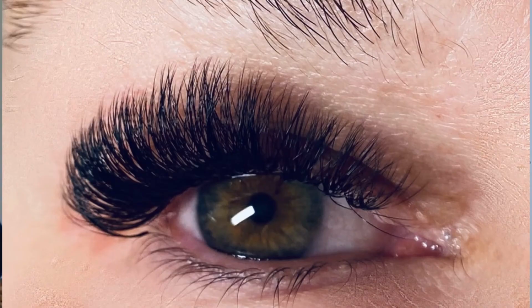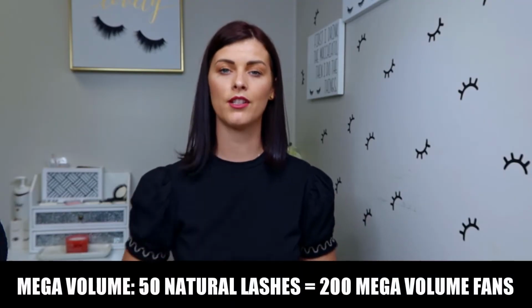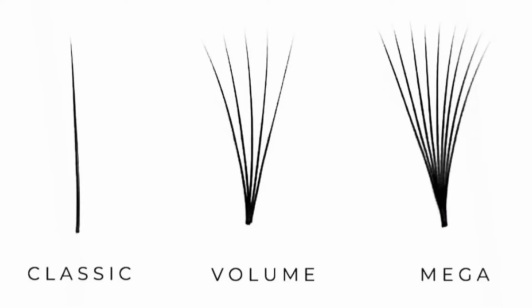Now, if we are talking about mega volume, that's something different, because we can create like 15 lashes, a fan of lashes, and we can apply it on your one natural lash. But like I mentioned, that depends on your natural lash. If they are strong, if you have a lot of natural lashes. I'm also gonna show you the difference between classic and how I do volume, so you can have a big picture on both, on classic and on volume.